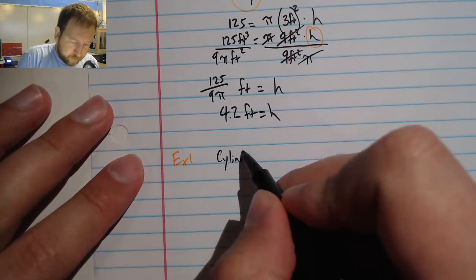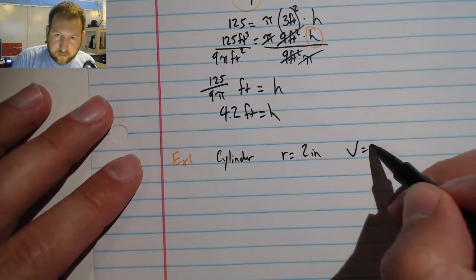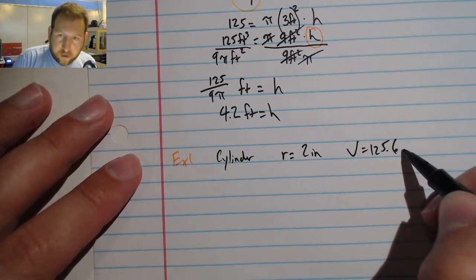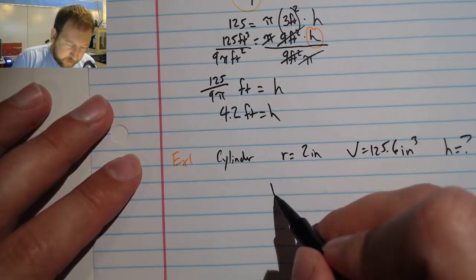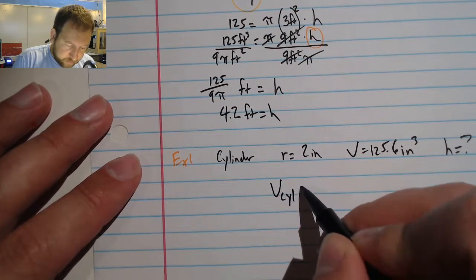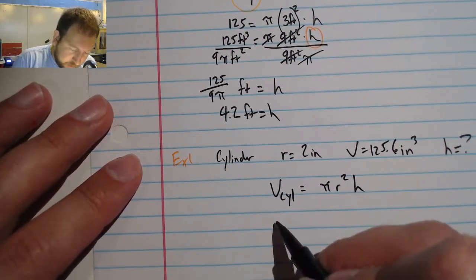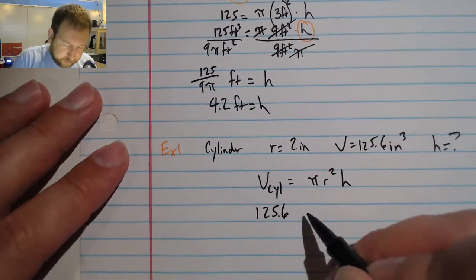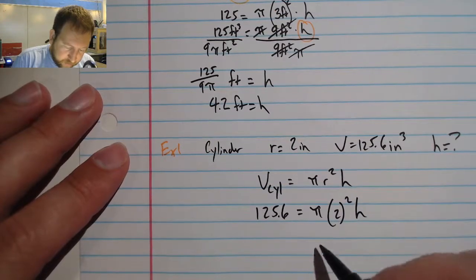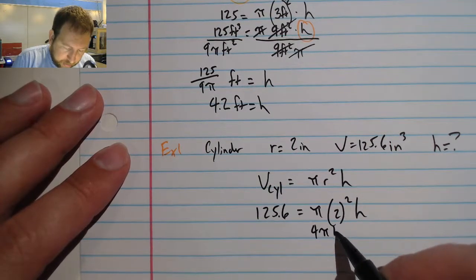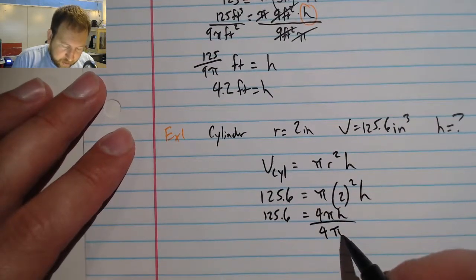with a radius of 2 inches and a volume of 125.6 cubic inches. What is the height? Okay, I'm going to use my cylinder. My volume of my cylinder equals pi r squared times h. I'm going to put in what I know. 125.6 equals pi times 2 squared times height. 4 pi h equals 125.6. Divide both sides by 4 pi.